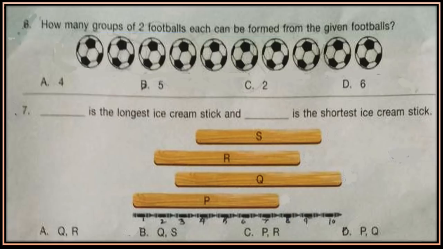Question 5. How many groups of 2 footballs each can be formed from the given footballs? How many groups of 2 footballs can be formed from the given footballs? Now see the options and choose the correct answer.